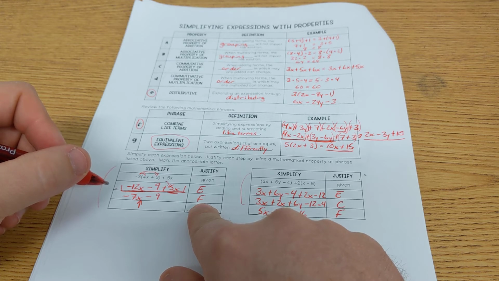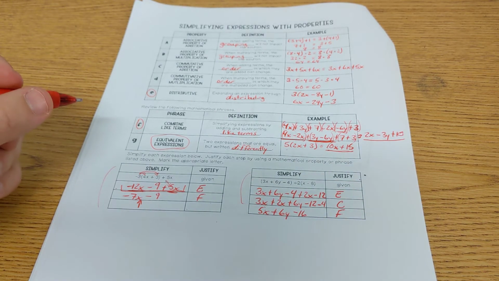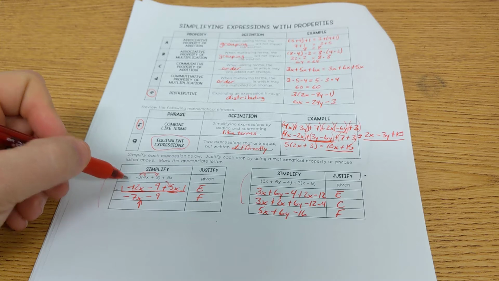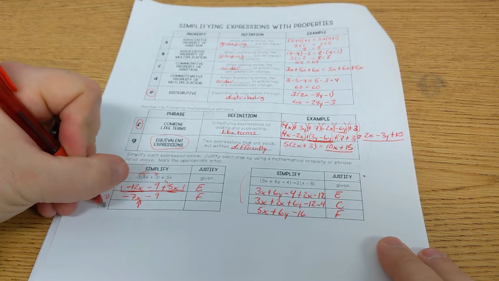Okay? We combined our like terms. So that would be F. Okay? Now, on the assignment, I might give you an expression, and then ask you, so this is step 1, step 2, step 3.